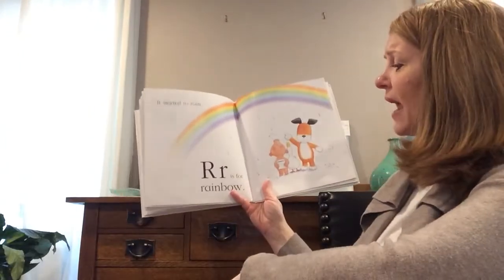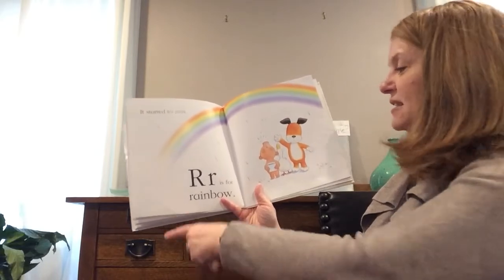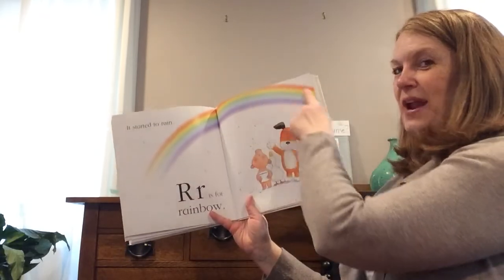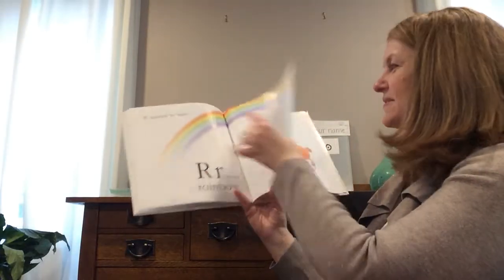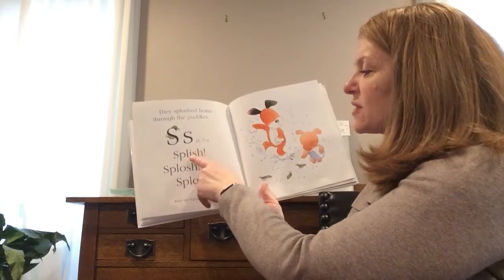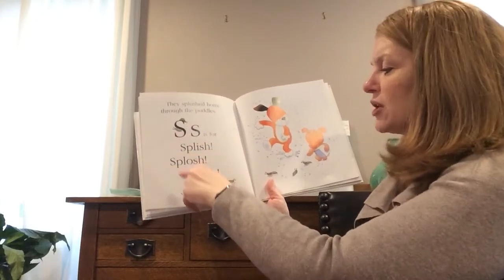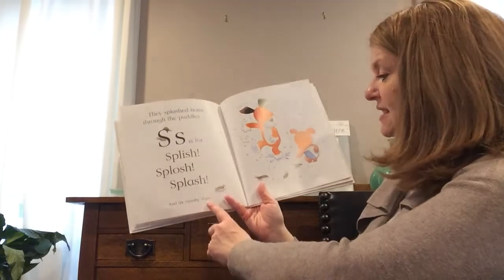It started to rain. Rain and rain. R is for rainbow. You got it. They splashed home through puddles. S is for splish, splosh, splash, and six squishy slugs.